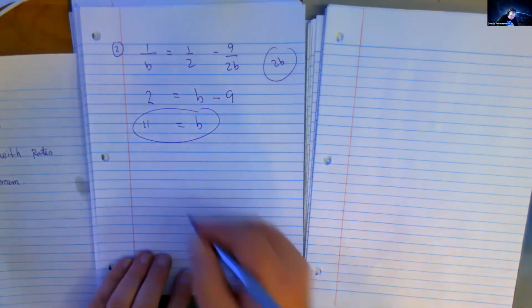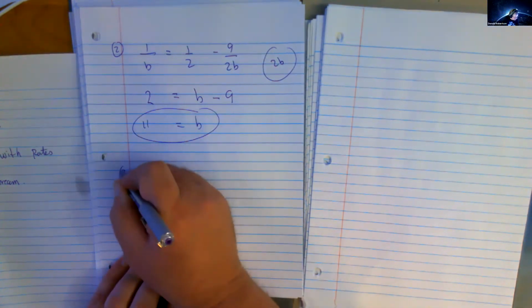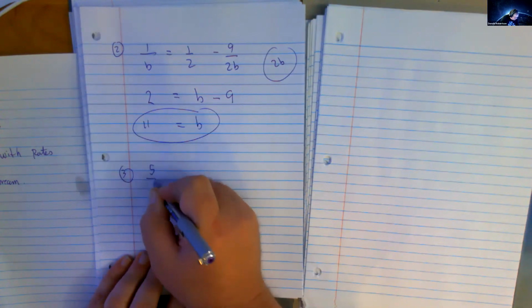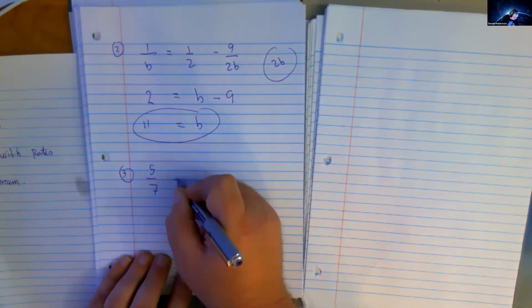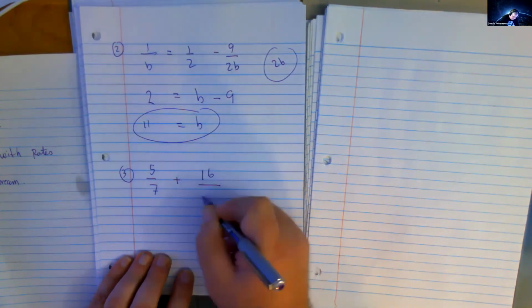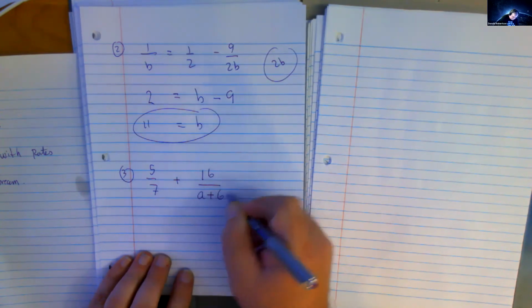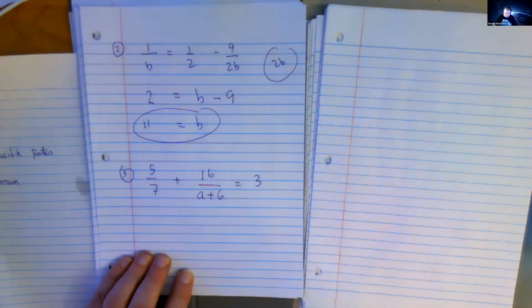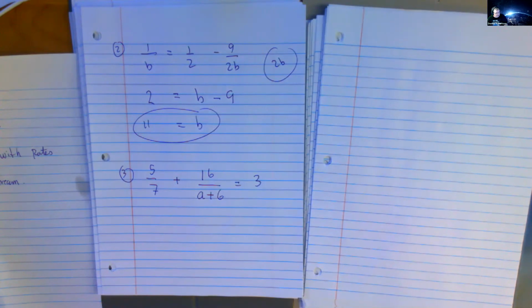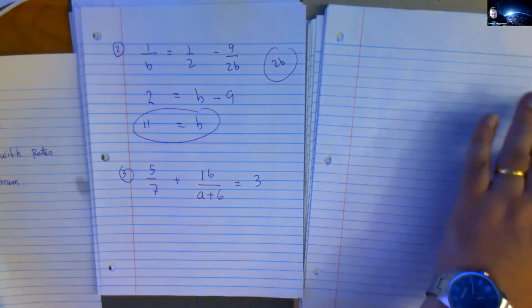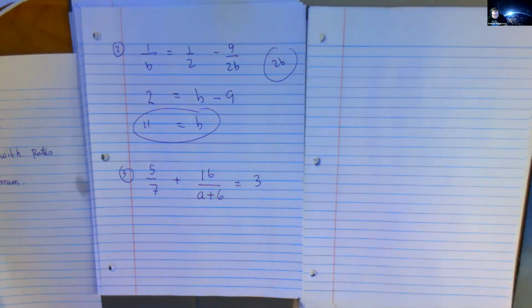So we're still working on the solve the equation issue, I guess. And this is question 3. 5/7 plus 16 over a plus 6 is equal to 3. Now, one of the things you've got to realize is that you don't do the same technique on every question. Sometimes you have to adapt depending on the circumstances.